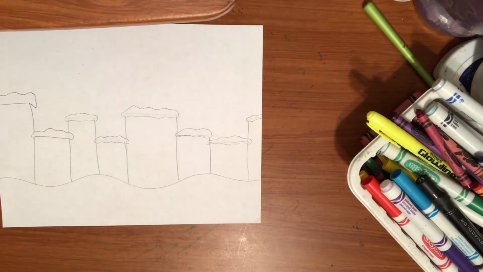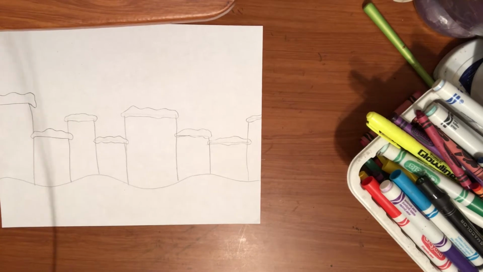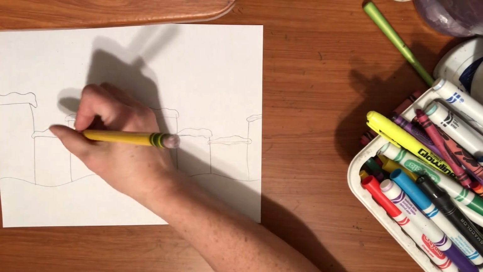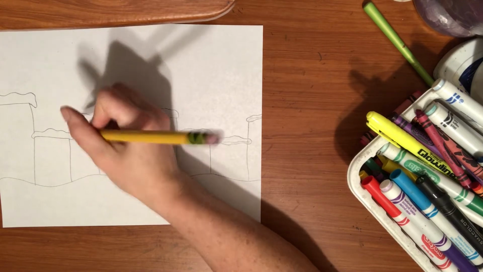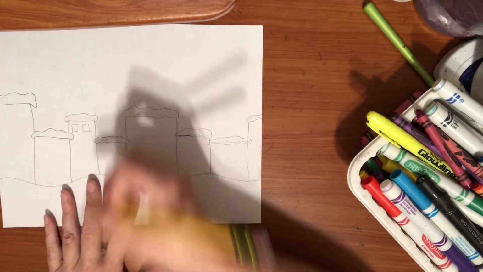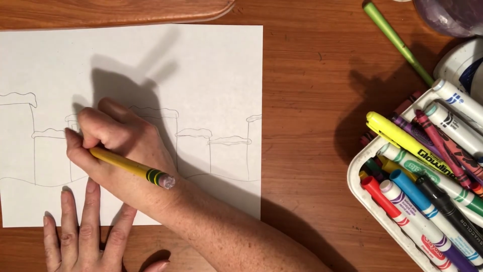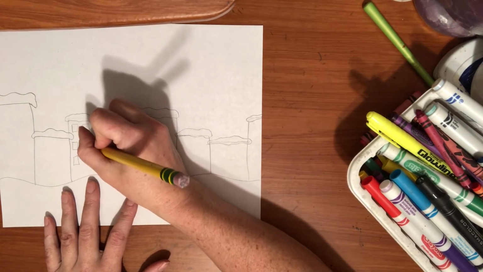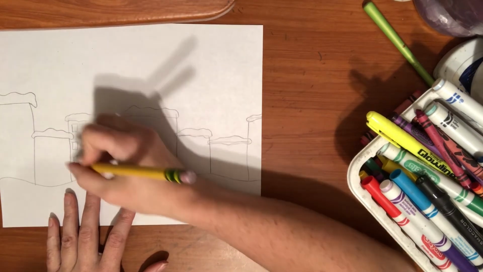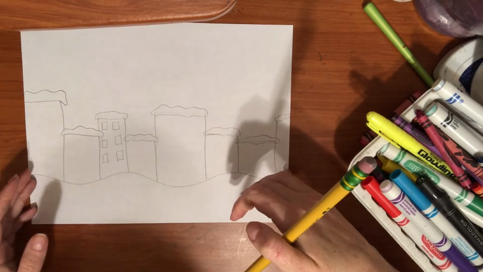The next thing that we want to add is going to be the windows. So we're going to have some windows that are little rectangles. Now I'm going to tell you, if you put a whole lot of windows on here, what's going to end up happening is then you have to color all around them, and that might drive you a little crazy.